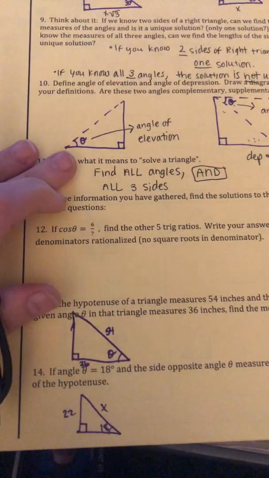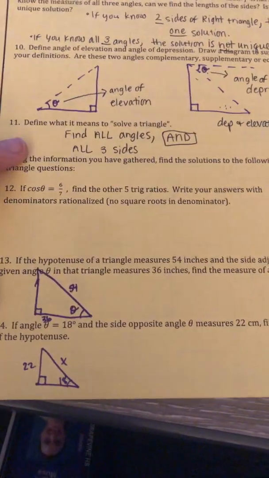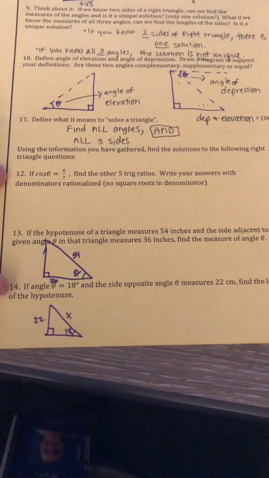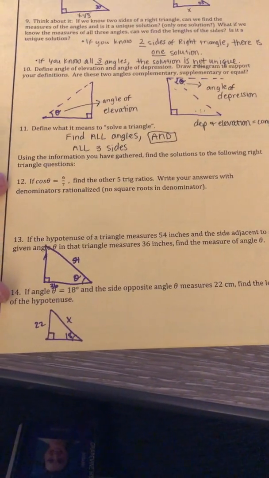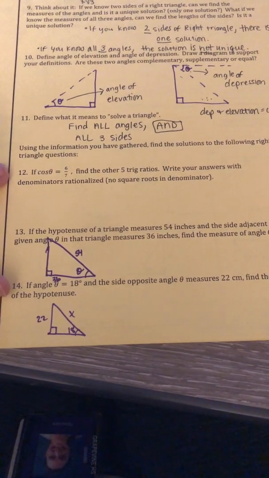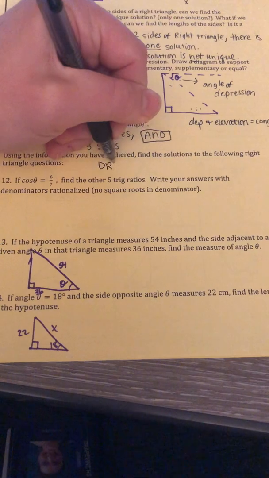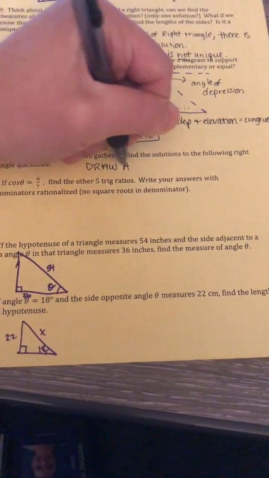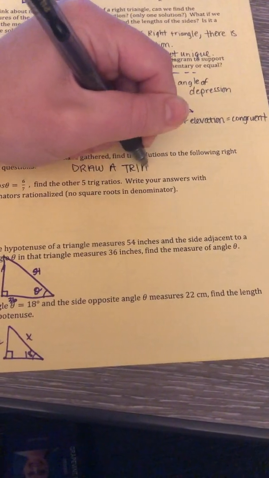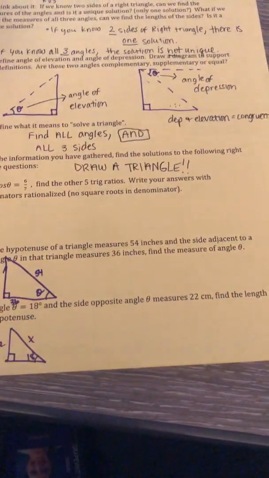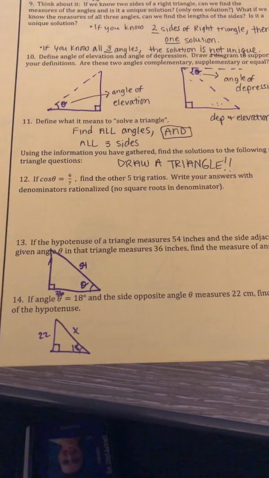So you'll find every angle measure and every side measure of the triangle. All right, using the information you gathered, find the solutions to the following right triangle questions. I will always tell you to draw a triangle here. No matter what, there's nothing more helpful than a picture to help you get a good understanding of what you're looking for.